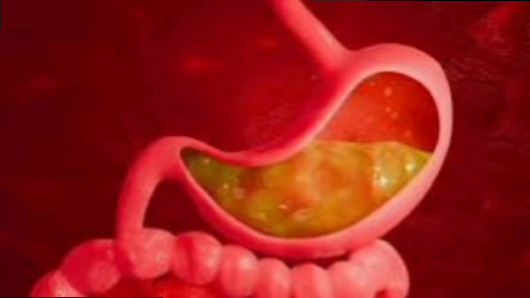The role of acid in the stomach is multifaceted but essential for effective digestion. Hydrochloric acid, HCl, is the primary acid in the stomach, and it plays several critical roles. First, it helps in the breakdown of protein, denaturing them. It means it unfolds the complex structures. We have seen it. And next, the acid's protective function.